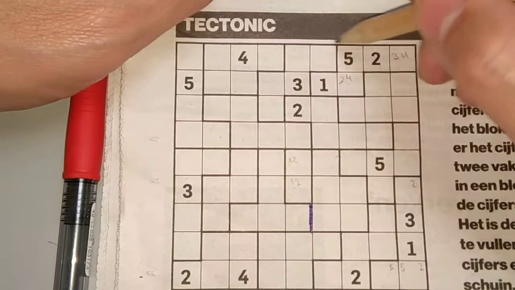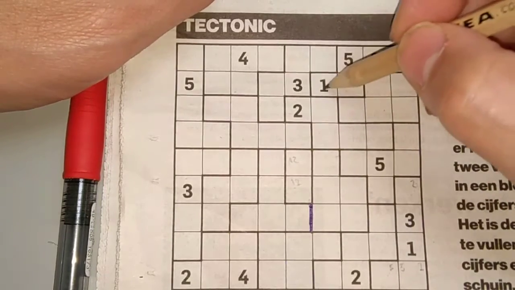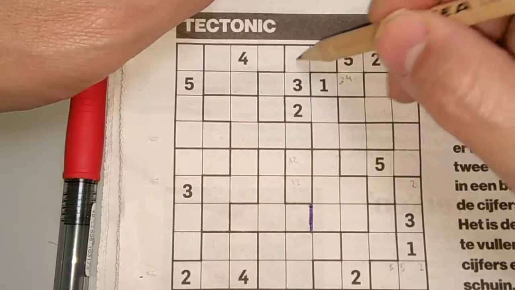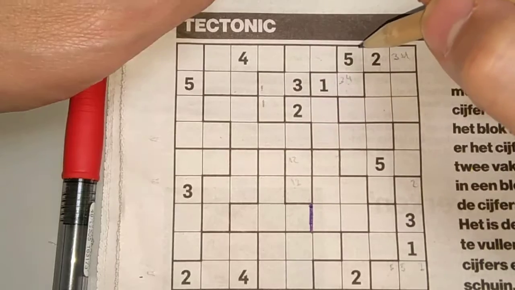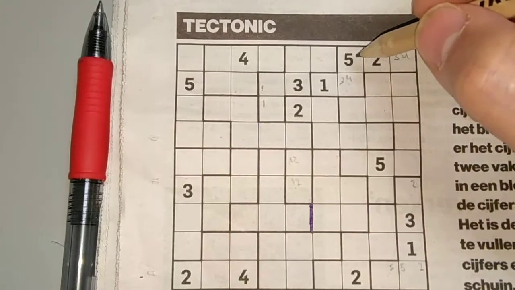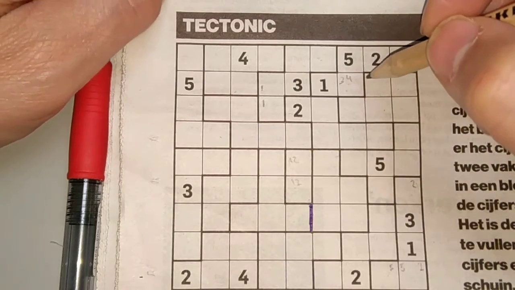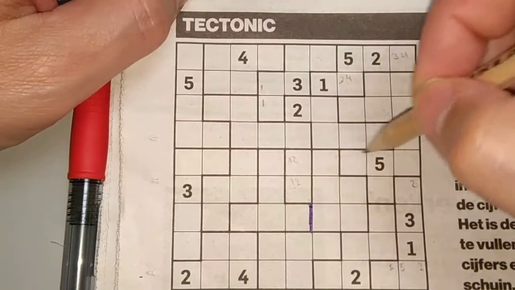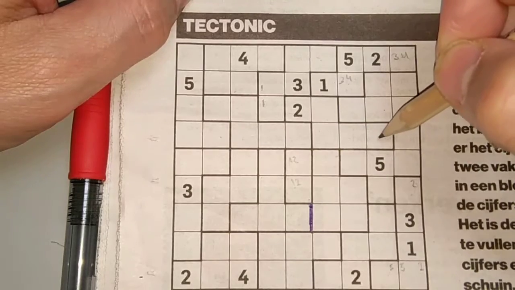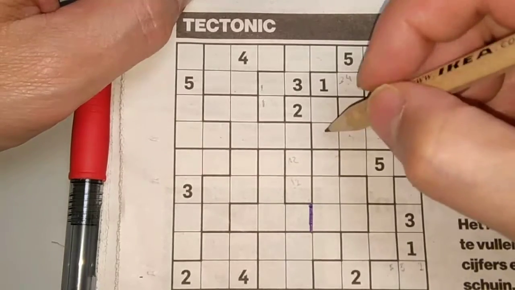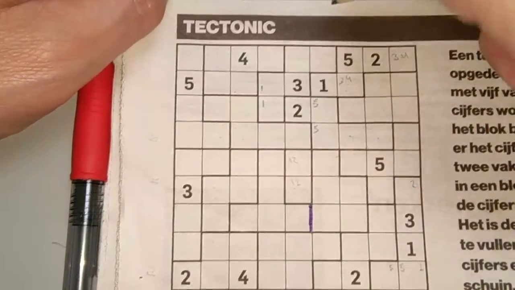This box, I cannot fill the 1 in those 2 boxes, so the 1 should be here or there. In this box, we have a 5 here, so I cannot fill the 5 here or there, so the 5 could be here or there.